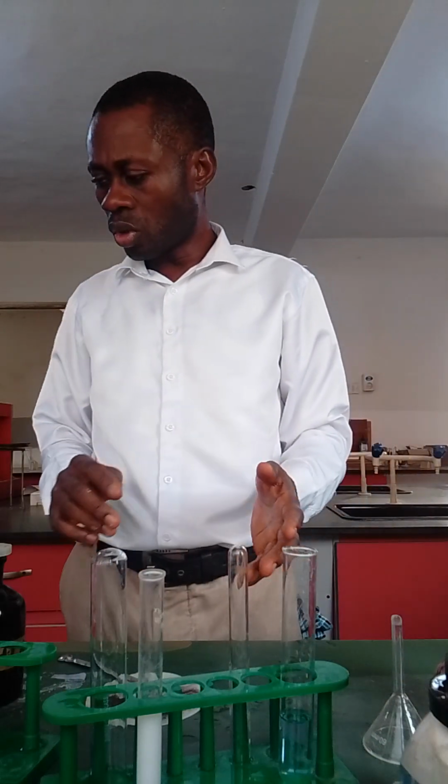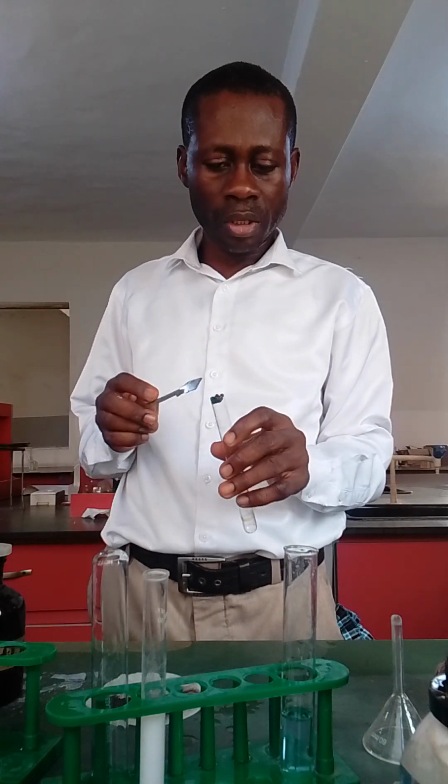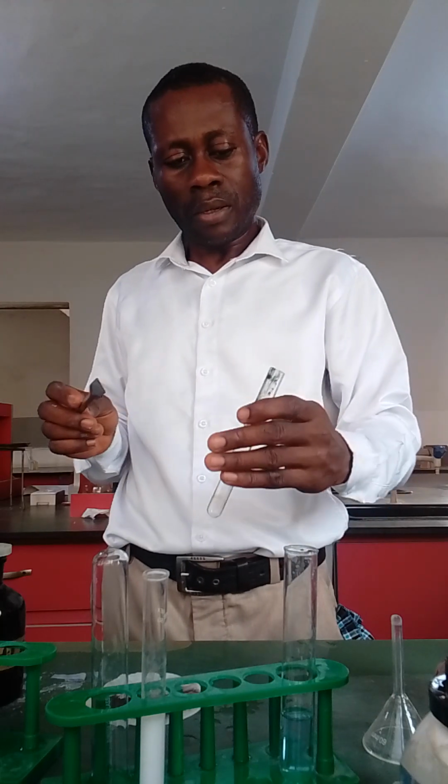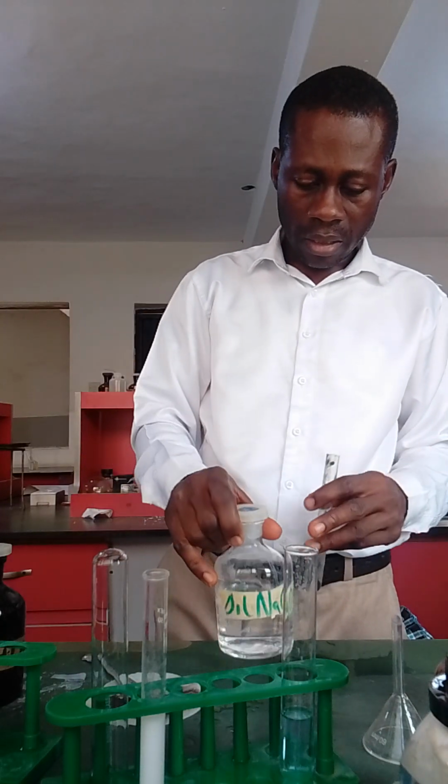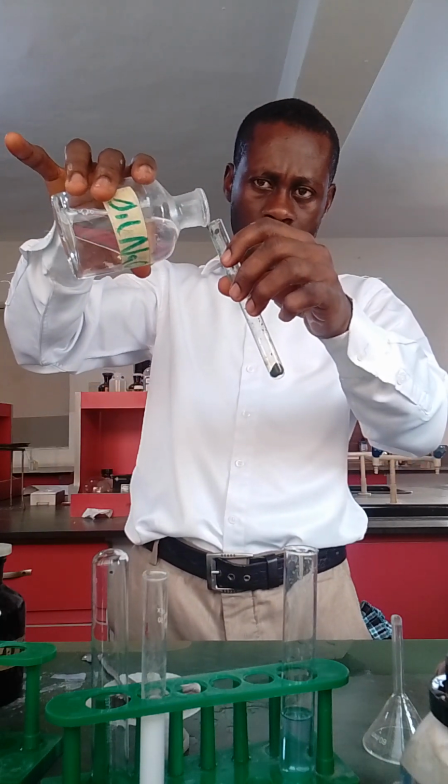Now the next one, you could also be asked to take some portion of the residue and add sodium hydroxide in drops, then in excess. I want to go inside now so that it will help to get the correct analysis. Okay, this is my sodium hydroxide. You put in drops, then in excess. Let's see. We're expected to see a blue gelatinous precipitate. Let's see if it will come.